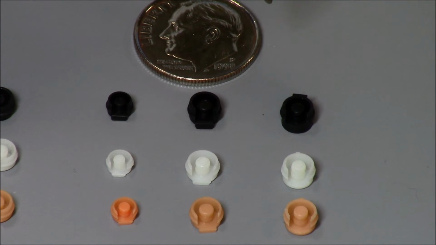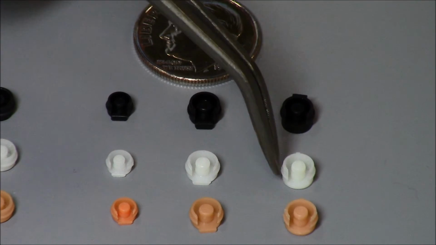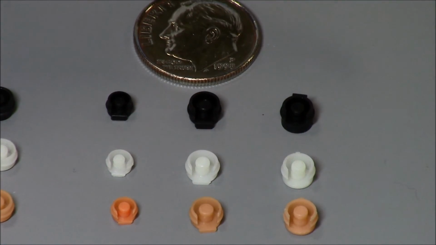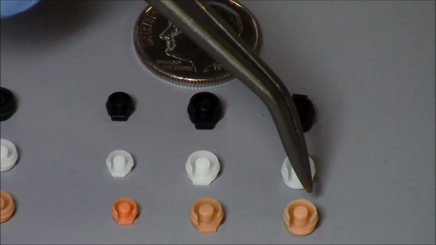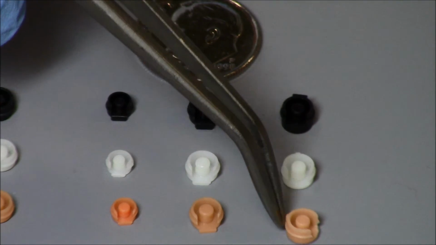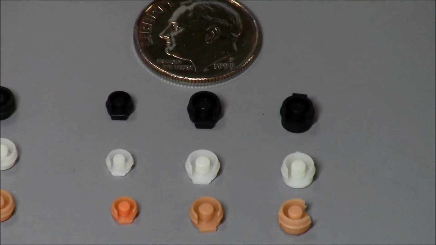So here are the actual males. These are the old discontinued standard size. We have the black male, the white, and the orange. You'll notice that they're round, just occlusal to that opening. Let's see if I can turn this one around. You also see that little strut back there on the orange one.